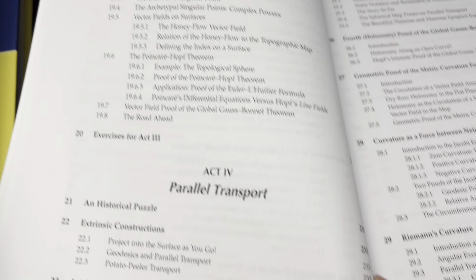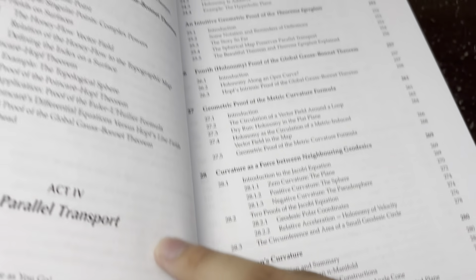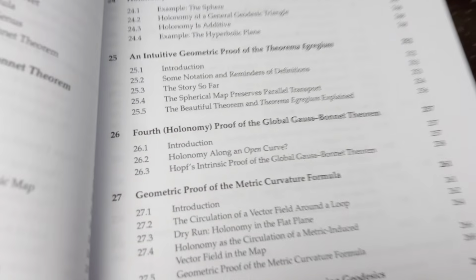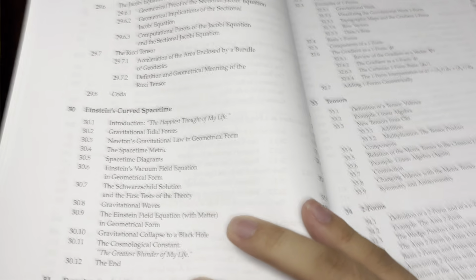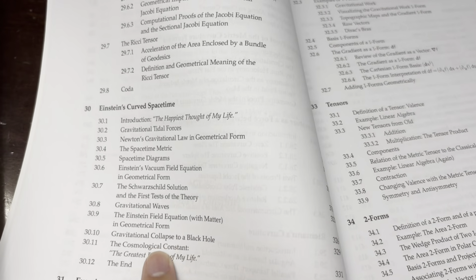Act 3 is curvature. Act 4 is parallel transport. And I believe there are multiple proofs of the Gauss-Bonnet theorem. Yeah, 4. Using differing concepts, which is pretty interesting. There are also, of course, applications to general relativity.